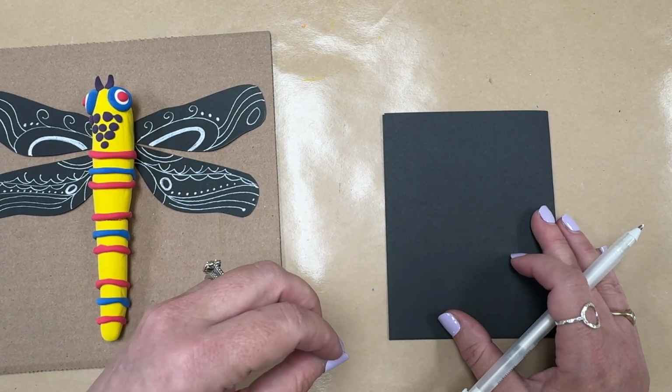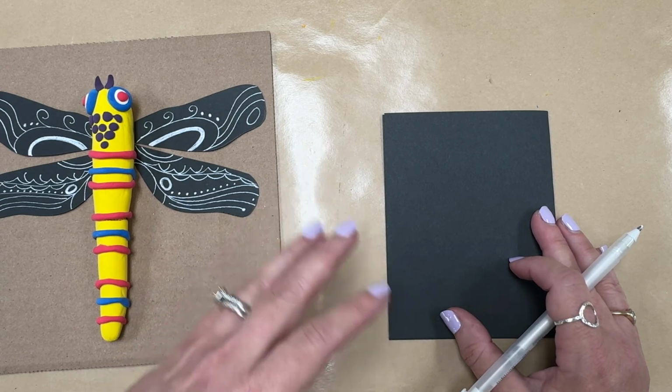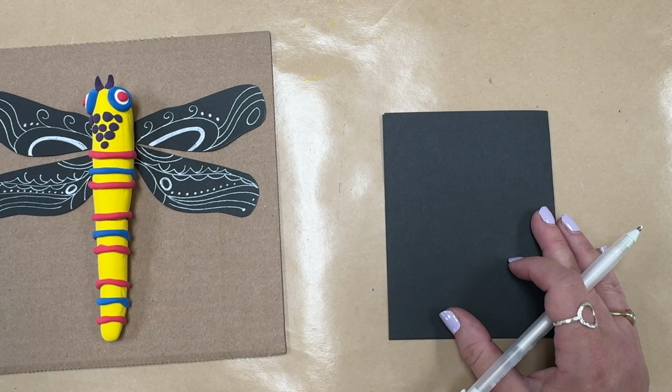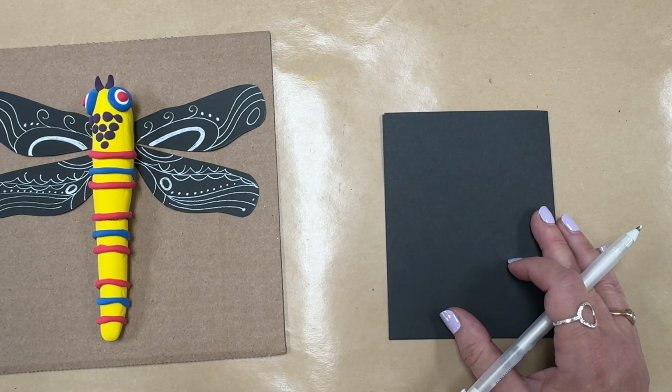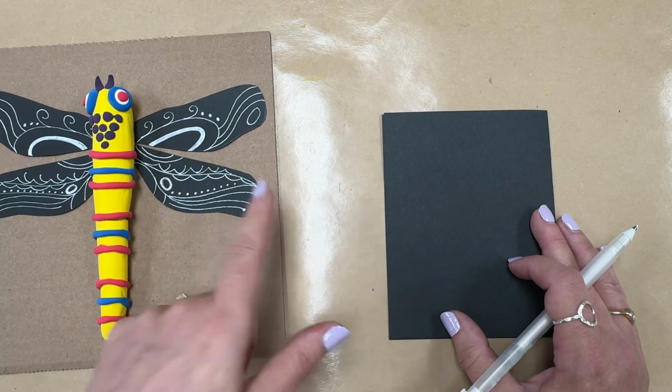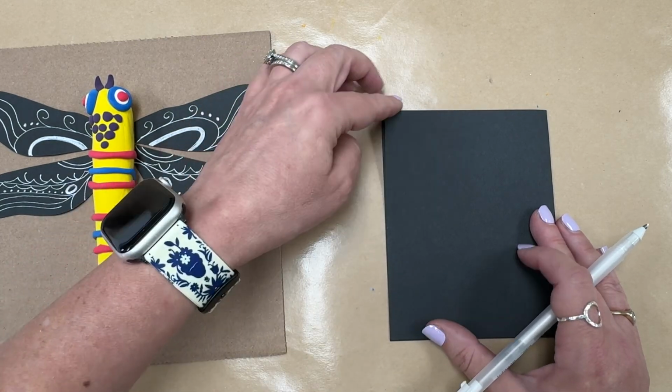Now, in the lesson plan, I did say that you could have a template for the wing. Teachers, if you have some students that are struggling, you can make a template for the top and bottom wing. But that would be the only thing they trace. They're not going to trace their patterns. But I would love for most of the students to do their own wing. So start on this open edge.